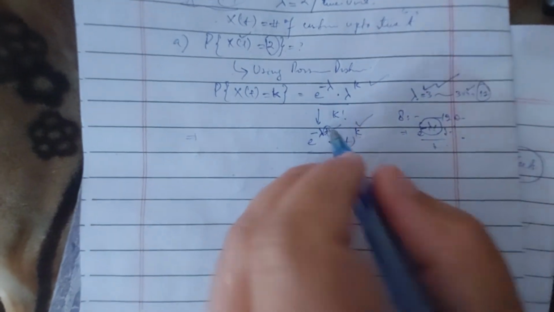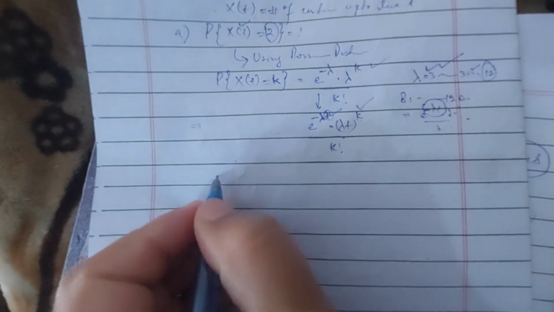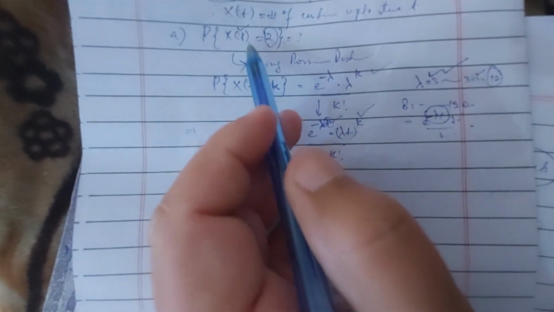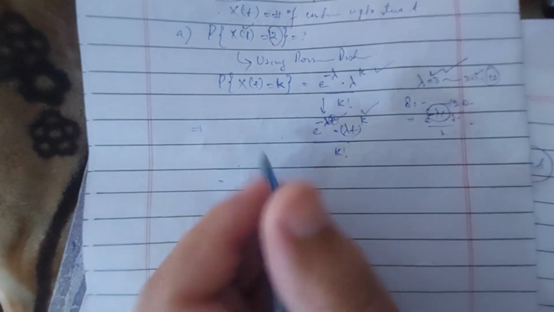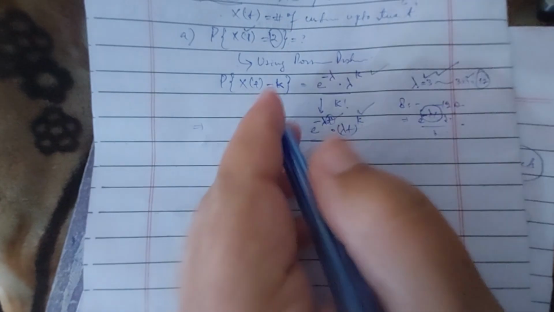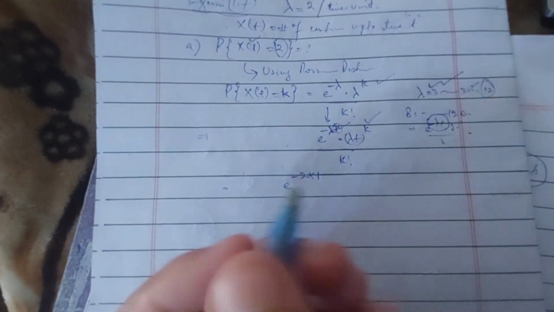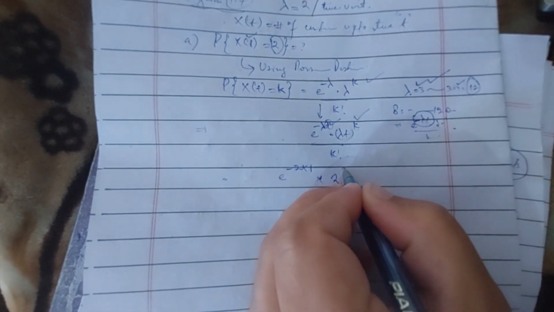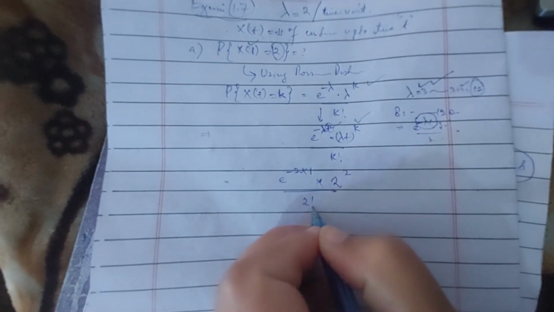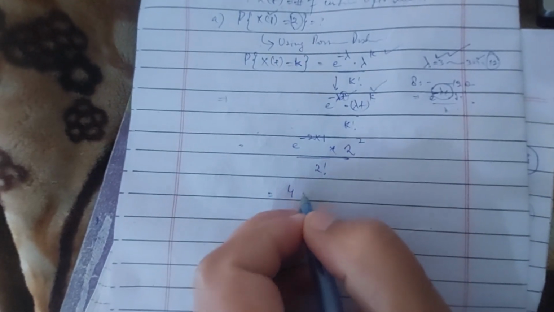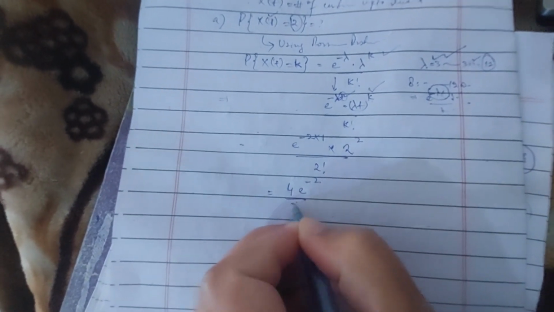Here t is equal to 1 because we are dealing with only 1 hour, or 1 time unit. Putting in the values k equal to 2, lambda equal to 2 and t equal to 1: e raised to the power minus lambda t, where t is 1 because we are dealing with only the first time unit, multiplied by 2 raised to the power k, here 2 squared, which gives 4, divided by 2 factorial.